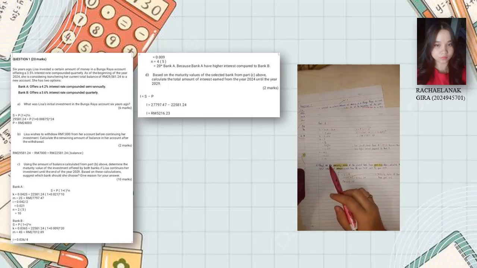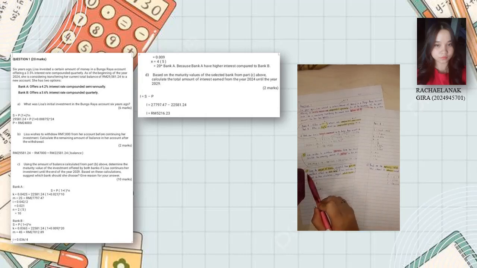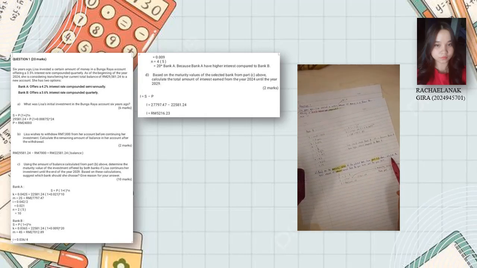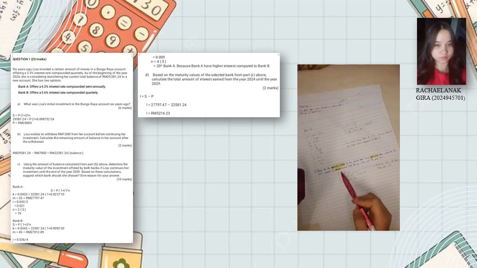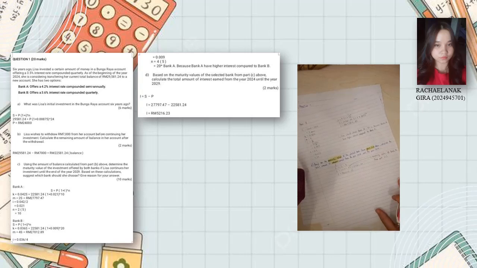D. Based on the maturity value of the selected bank from part C, calculate the total amount of interest earned from the year 2024 until the year 2029.